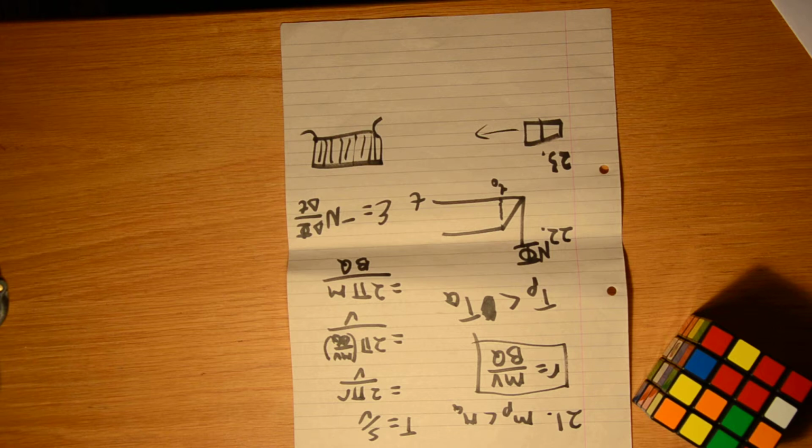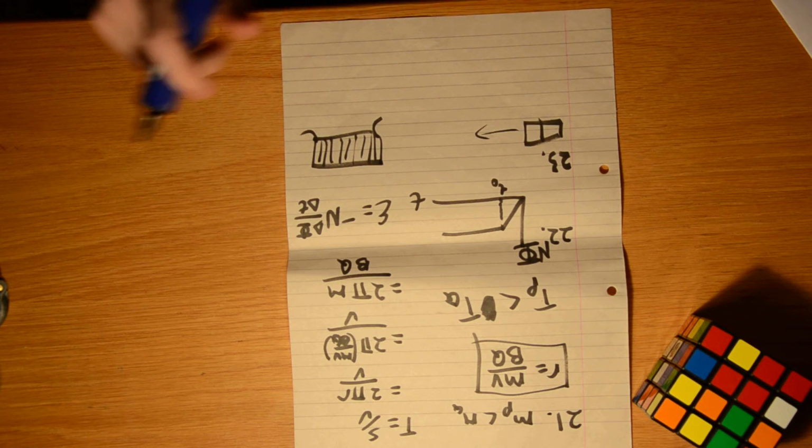The magnetic flux linkage increases first of all, and then it becomes constant when we stop that magnet. So your answer for that one is increases and then becomes constant. That is going to be 23B.